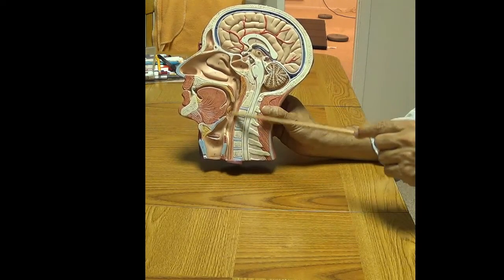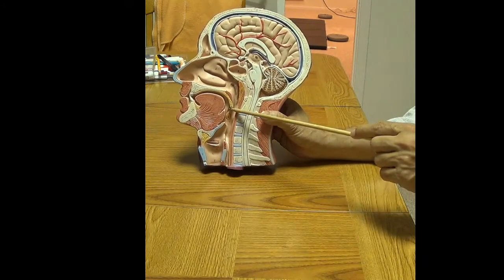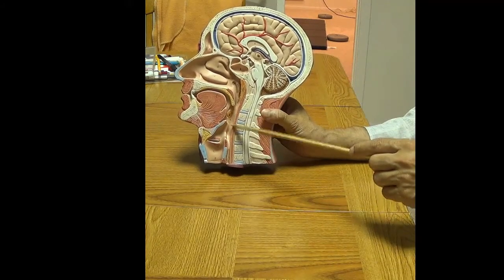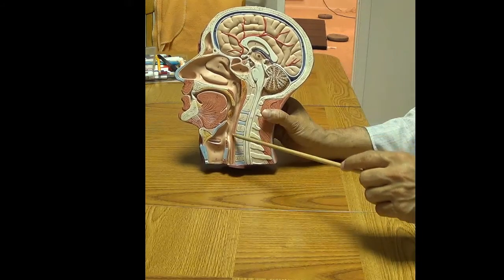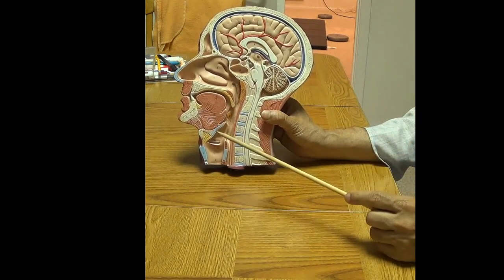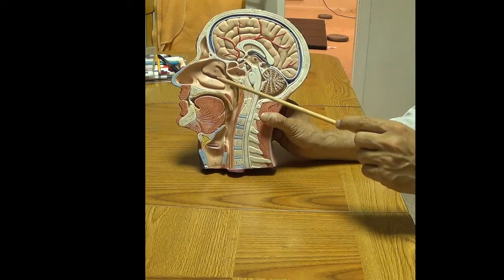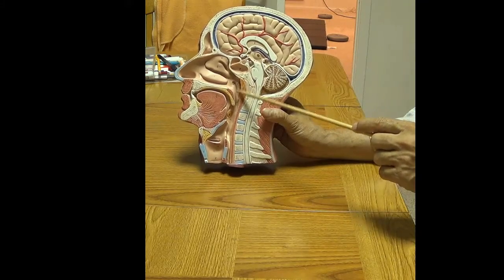So they are lined by stratified squamous epithelium. Why? Because food causes friction, and those areas that get friction are usually lined by stratified squamous epithelium. Only air is lined by pseudostratified ciliated columnar epithelium.